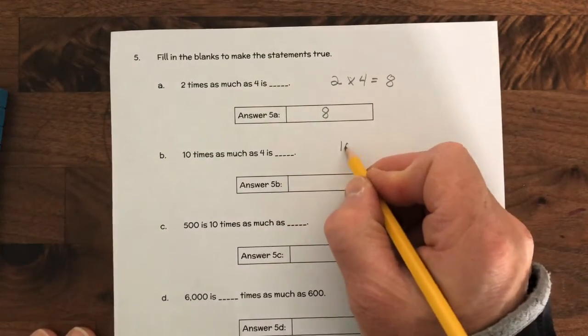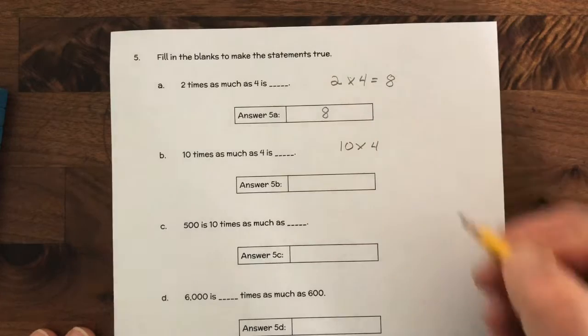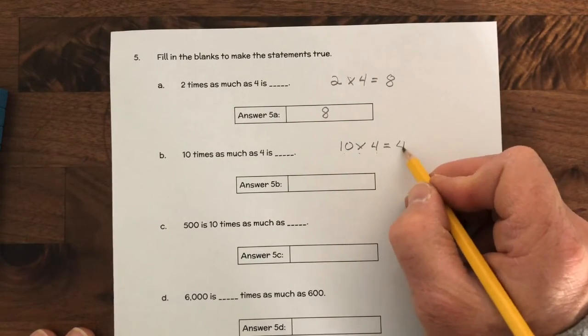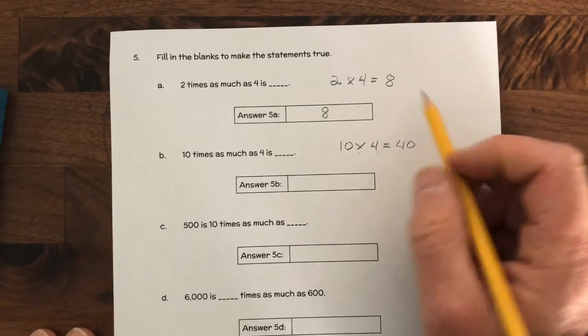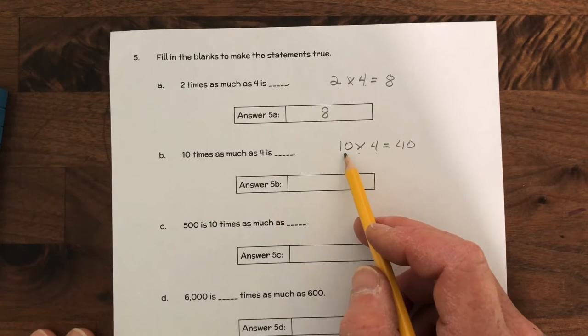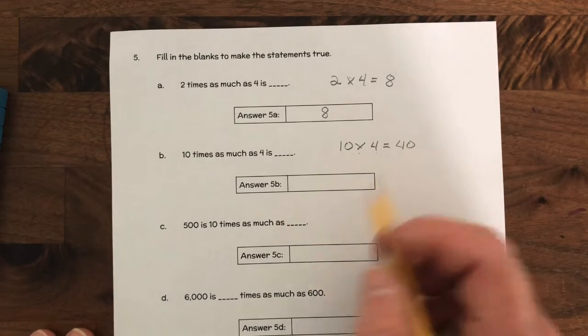How much is 10 times as much as 4? Okay, 10 times as much as 4 is 40. See how we're comparing here? 2 times 4 is 8. 2 times as much as 4 is 8. And 10 times as much as 4 is 40.